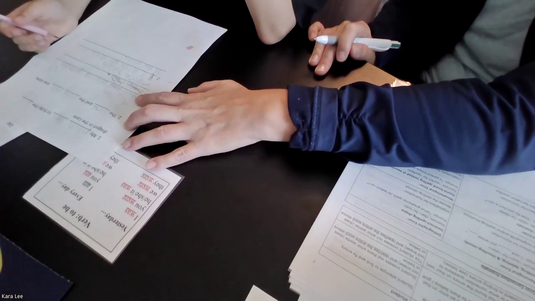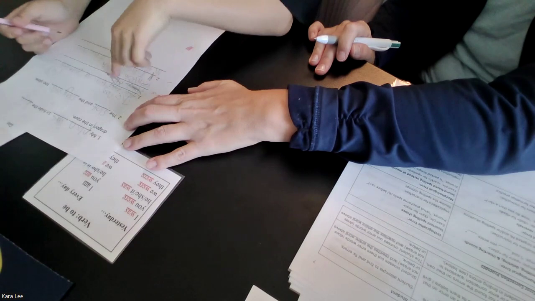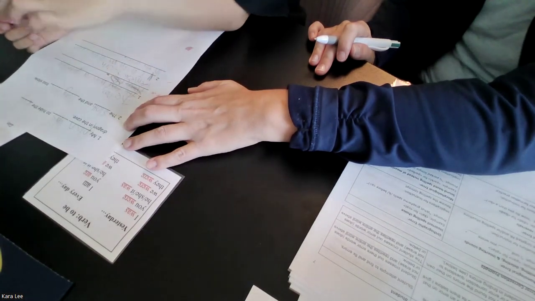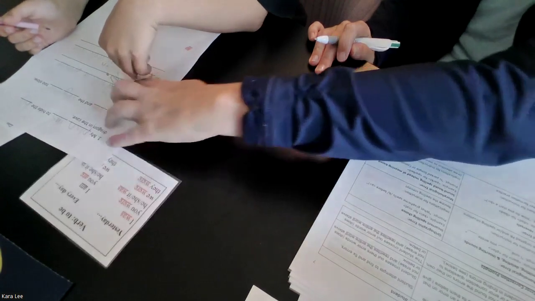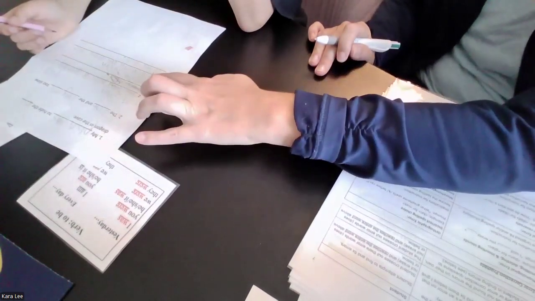Point to the words. The flag was a red mesh cloth. Good. I wish we were not.